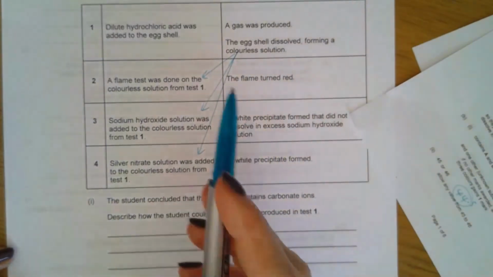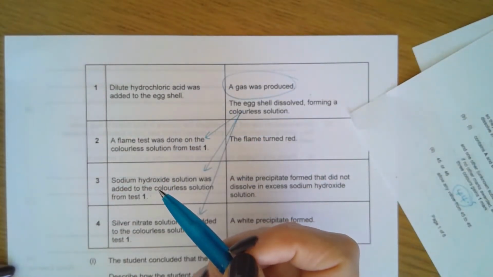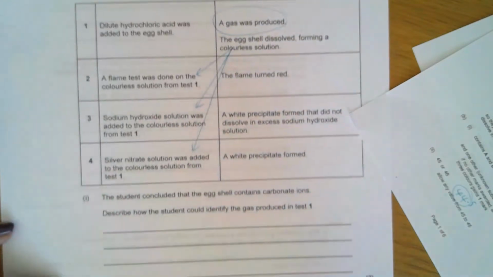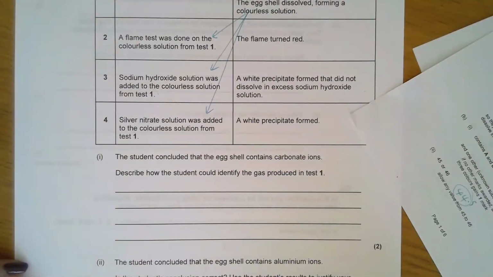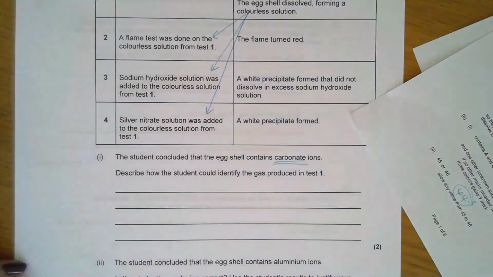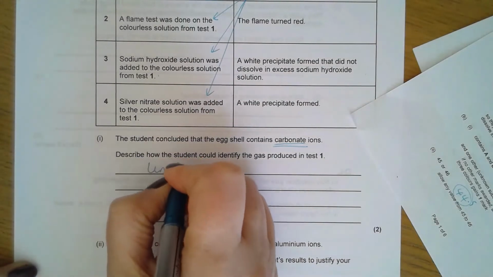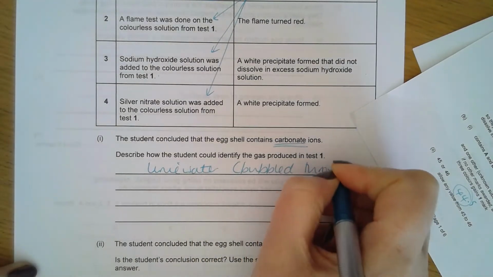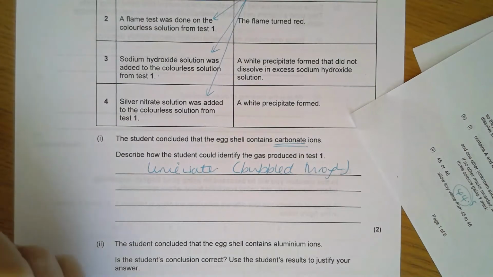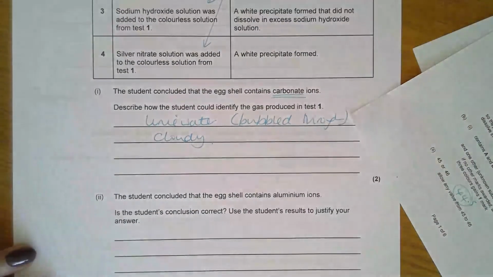So they've said, how can I identify this gas in test 1? I've added acid to a substance, it's made a gas, so therefore according to my test that I've learned, that gas must be carbon dioxide gas, because it said that it contains carbonate ions. They've even given you a nice little clue there, haven't they? So therefore the test is lime water, bubbled through lime water. Sorry, I should have been a lot more specific there. So it's bubbled through lime water, and the lime water would turn cloudy or milky, or you'd get a precipitate.